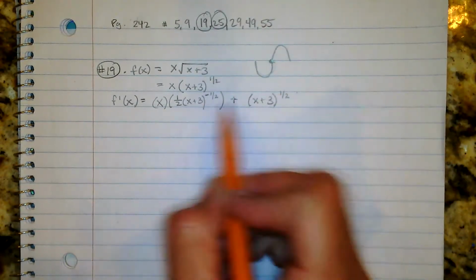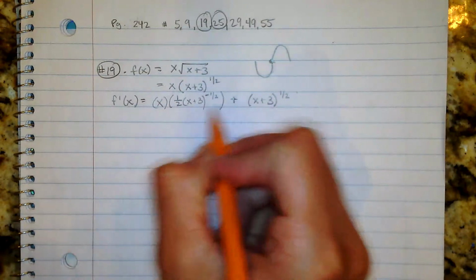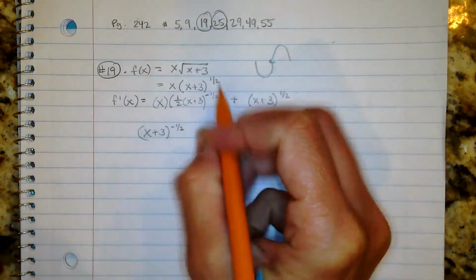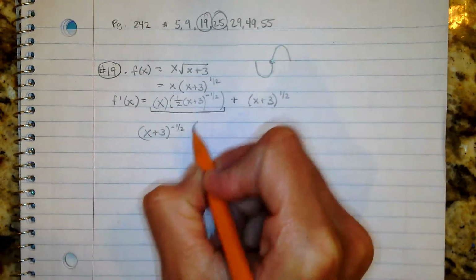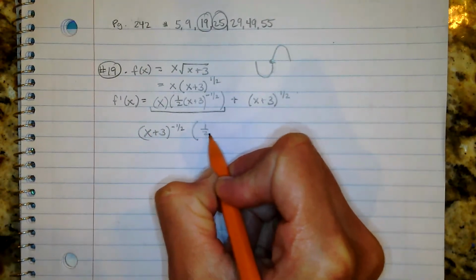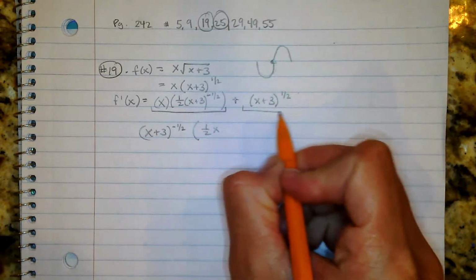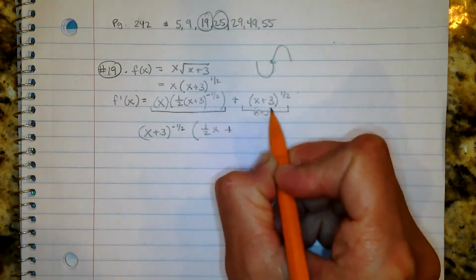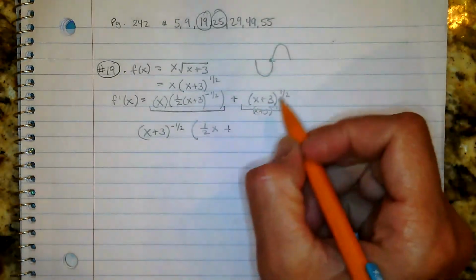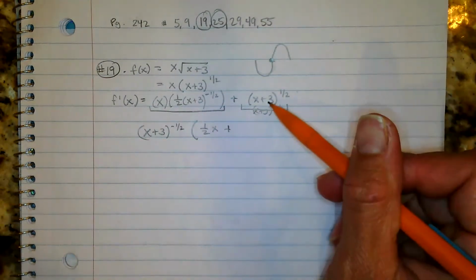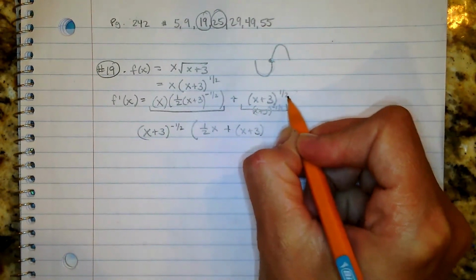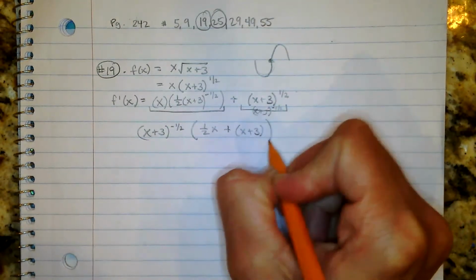So when I'm pulling out a GCF, I'm going to pull out (x plus 3) to the negative 1/2 power. From here, I'll be left with 1/2 of x. And from here, if I divide out (x plus 3) to the 1/2 power, I'll be left with, to the negative 1/2 power, dividing common bases, keep the same base, subtract your exponents, 1/2 minus negative 1/2 is 1.